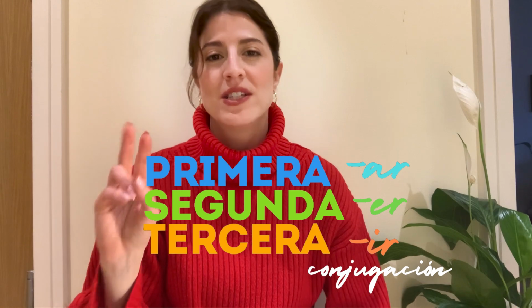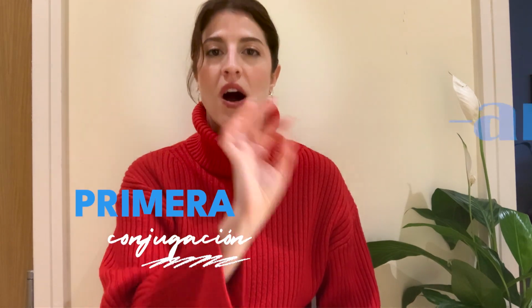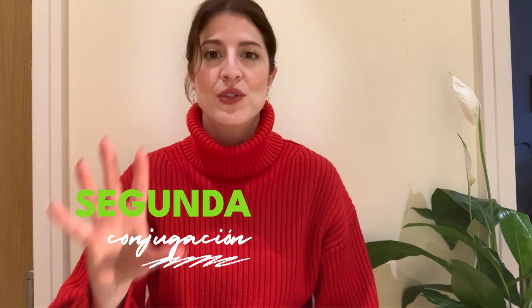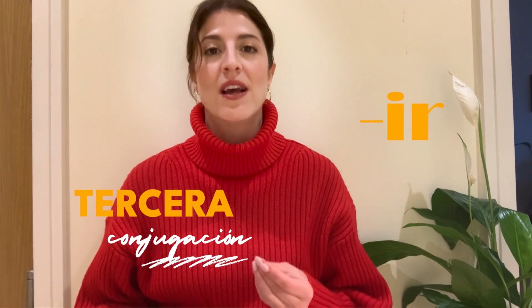Los verbos en español, or in English, are actions: to jump, to speak, to listen. So in Spanish we have 3 groups or conjugations: the first, second, and third conjugation. The first conjugation are all of the verbs that are going to end in ar. Second conjugation, all of the verbs are going to end in er. And the third conjugation are any verb that is ending in ir.